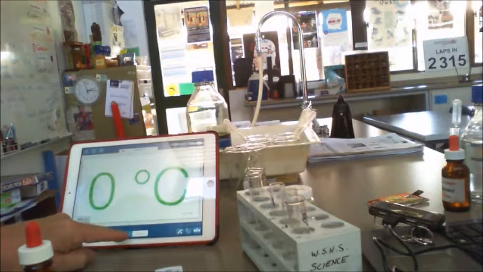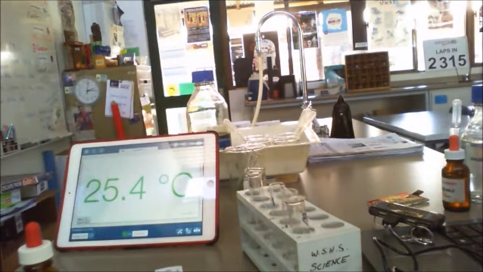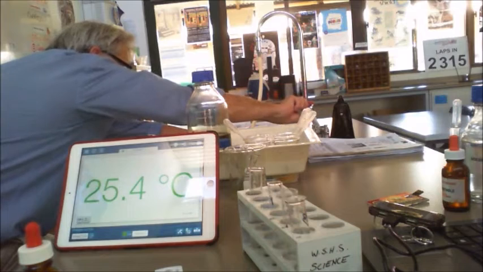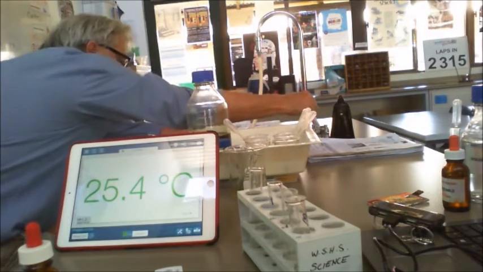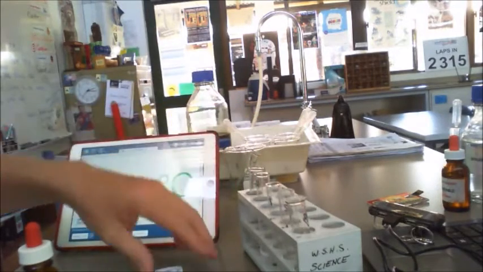Okay. Now, in our second one, we're going to be adding some sodium acetate. Okay, so we're going to be adding some sodium acetate, and this time we're going to be seeing what happens with it. Okay, this time what we're going to do is add some water to it. Okay, so just drop a bit of water in there. Okay, drop it into our test tube there.